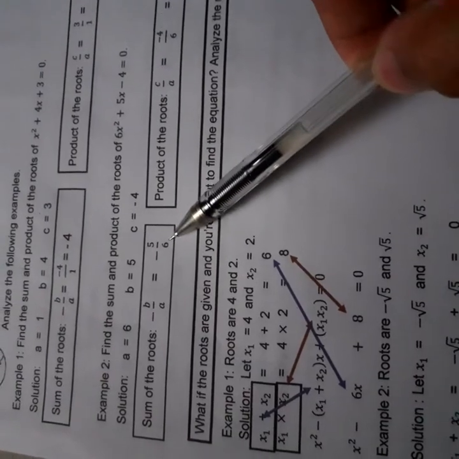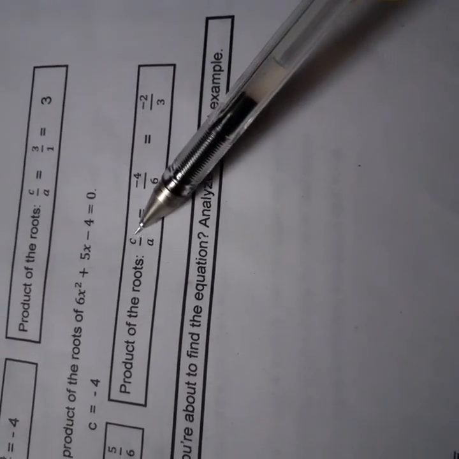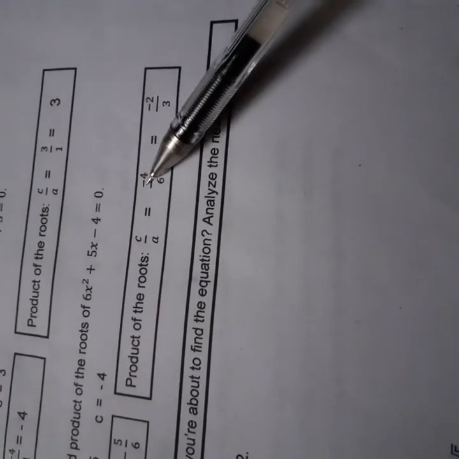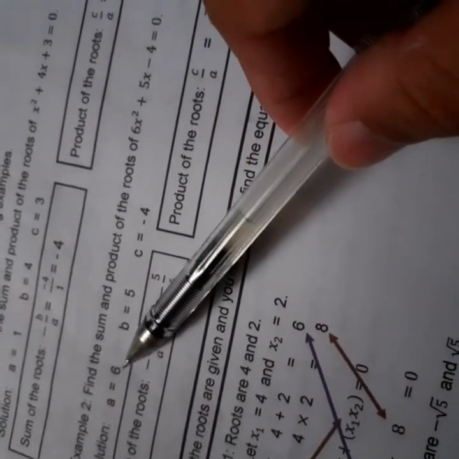That's it. Then, next, we have the product of the roots. We have c over a is equal to, what is the value of our c? The value of our c is negative 4. So, substitute negative 4 over a. The value of our a is 6.